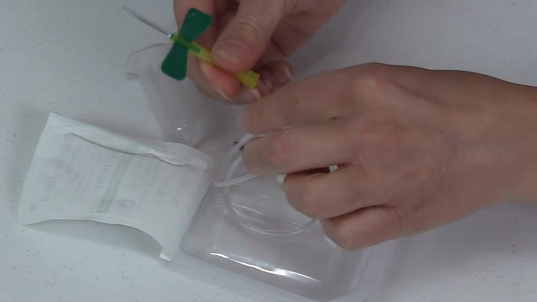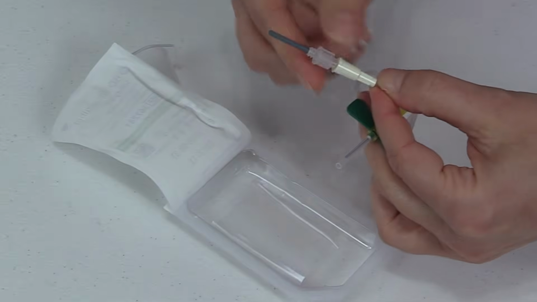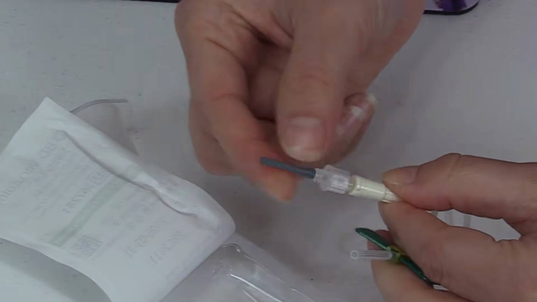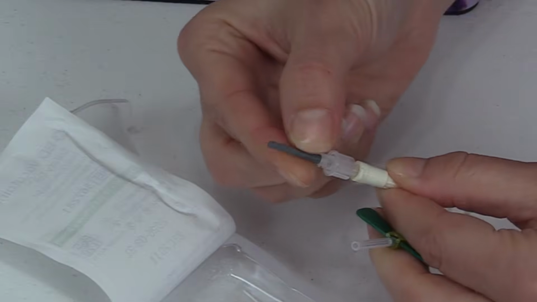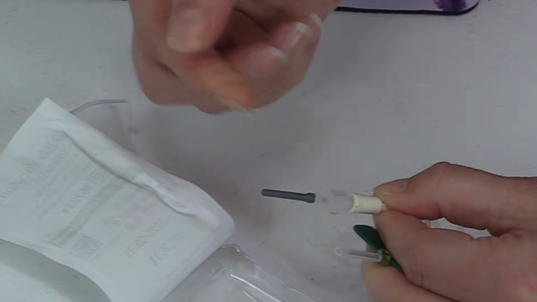This is where the blood is actually going to draw down through. And this part is a gray little rubber stopper, but inside of it, it has a needle. See, right here. And this is what pierces your tube and allows the blood to flow down into it.